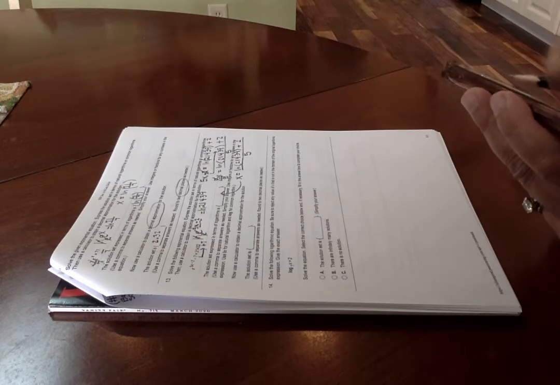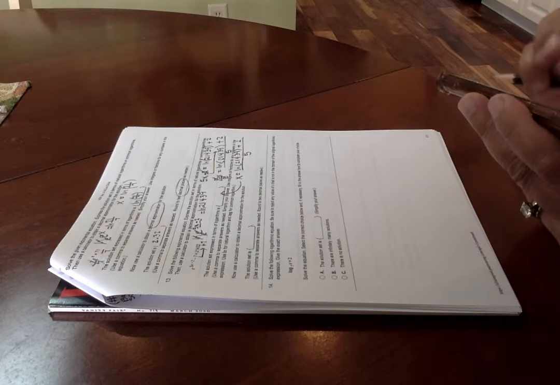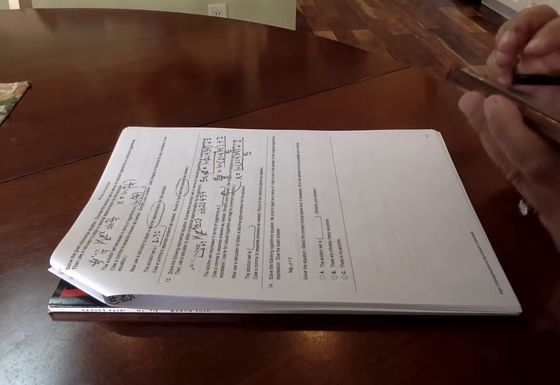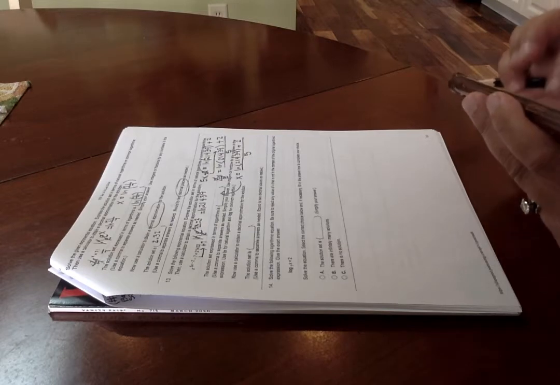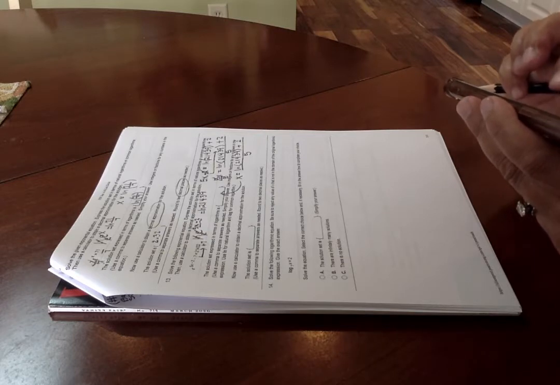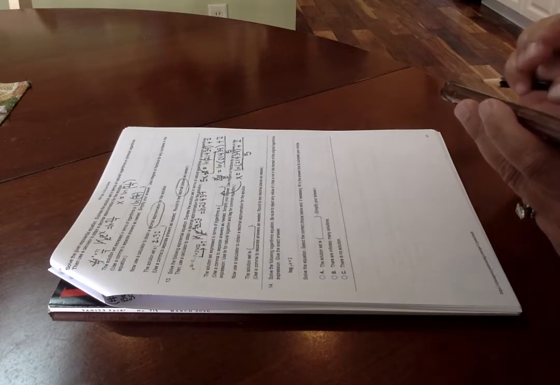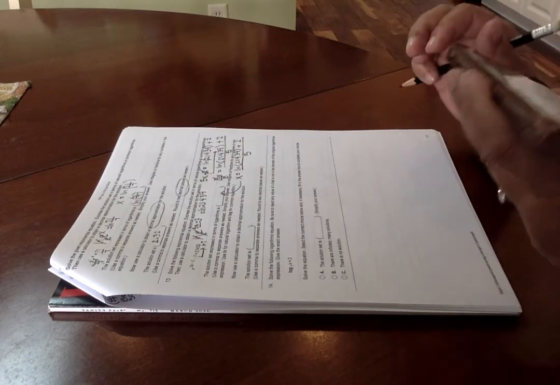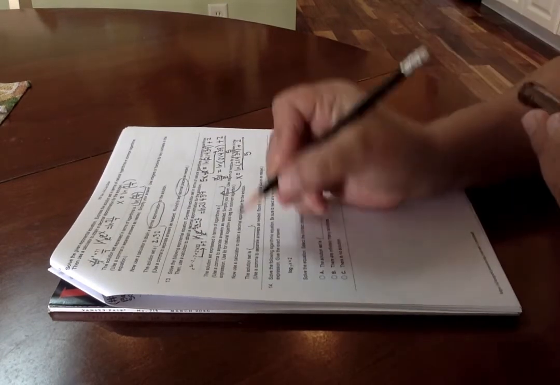All right, so ln of 21,439 plus 2, and then divided by 5. And I got 2.39 rounded to 2 decimal places.